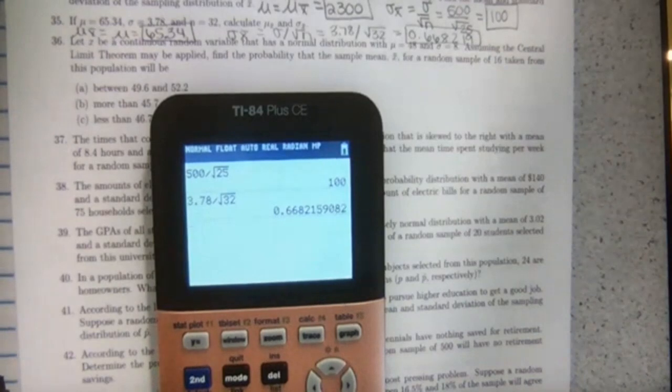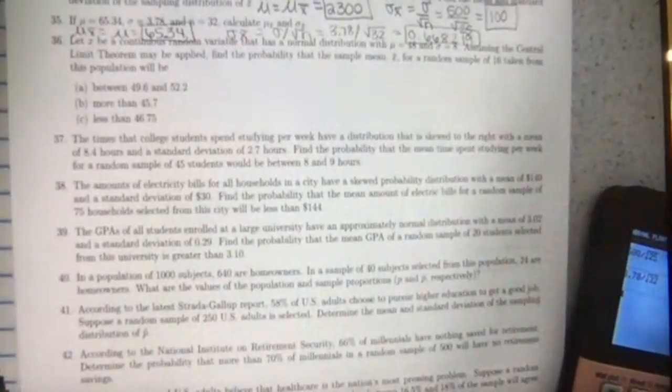Number 36. Let X be the continuous random variable that has a normal distribution with a mean of 48 and a standard deviation of 8. Assuming the central limit theorem can't be applied, find the probability that the sample mean, which is X bar, for a random sample of 16 taken from this population will be blank. The first one says in between 49.6 and 52.2.